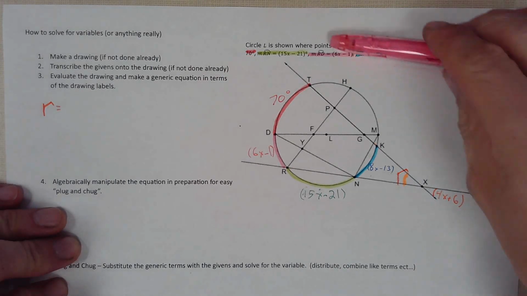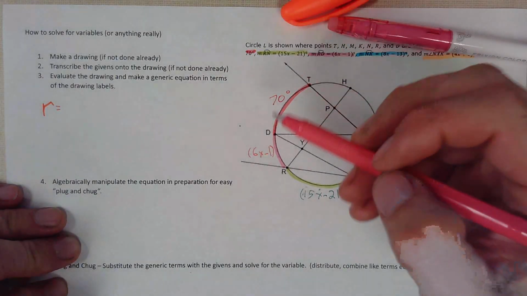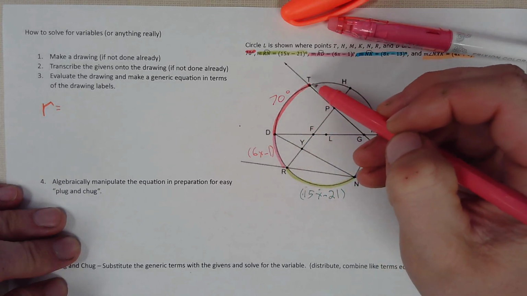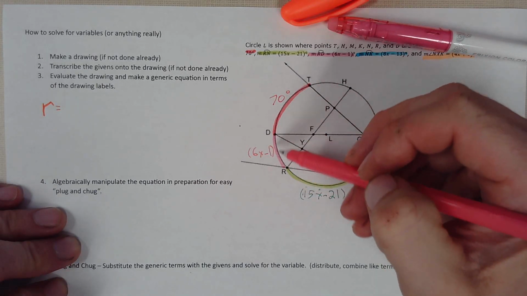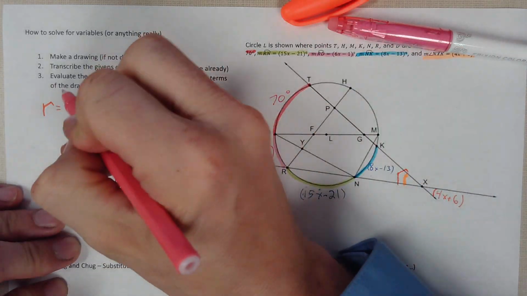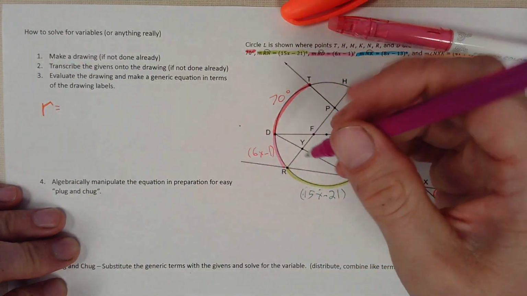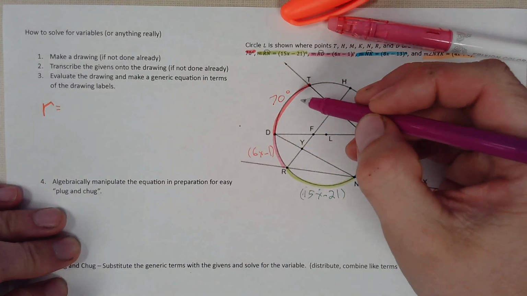So in this case, my big arc is arc RT. I'm going to use burgundy because it's not red and it's not pink.